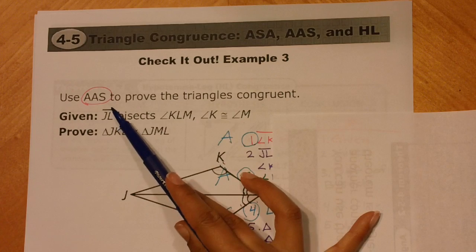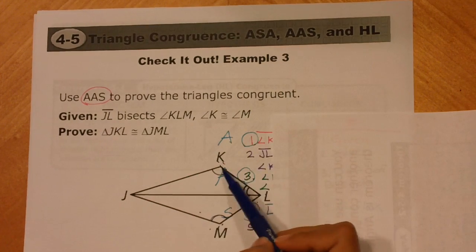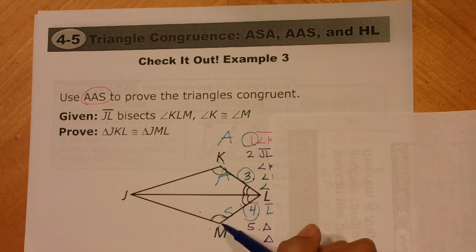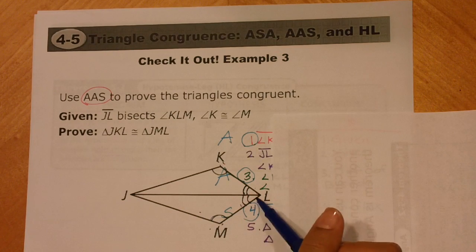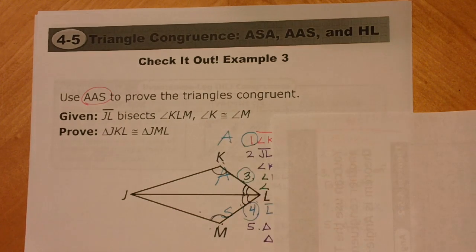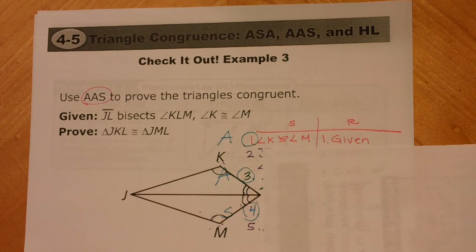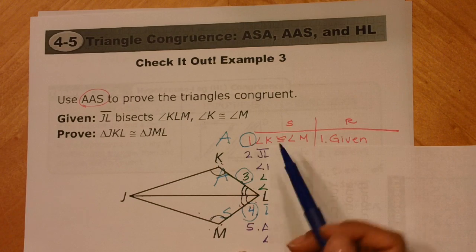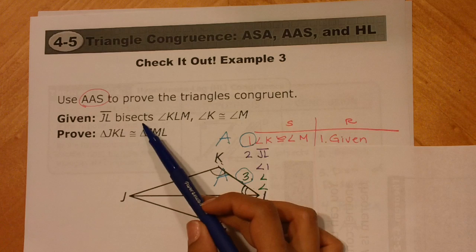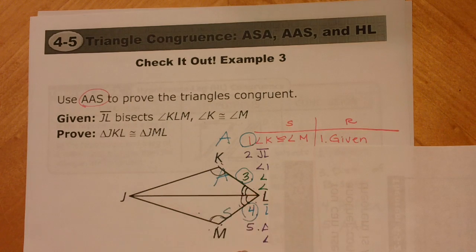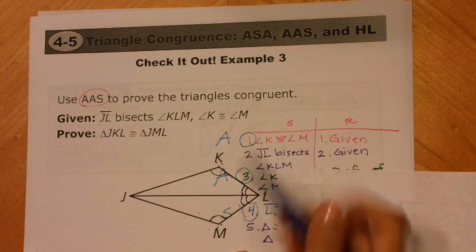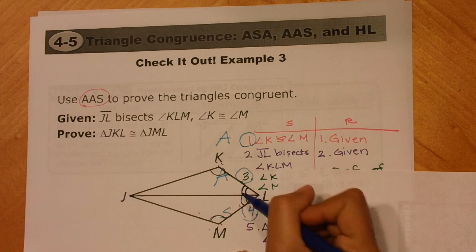Because I'm using angle, angle, side, I want to develop a game plan. So I'm going to have K, L, and then this side, and then same thing over here, M, L, and then this side. So I'm going to start with this piece of given information. Angle K is congruent to angle M, and that was given. The next thing I need to state is JL bisecting angle KLM, and the reason for that is because I need that piece of given information in order to talk about this next angle.